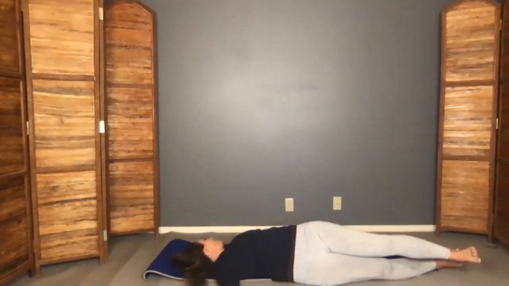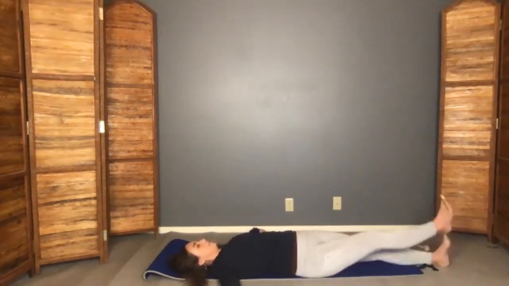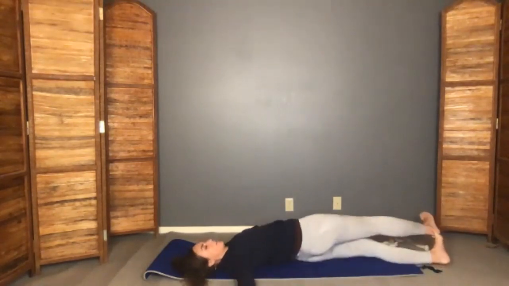Five full breaths, fully in, fully out. One more. Untwist. Switch sides. Right heel on top of your left toes, and then twist up and over.